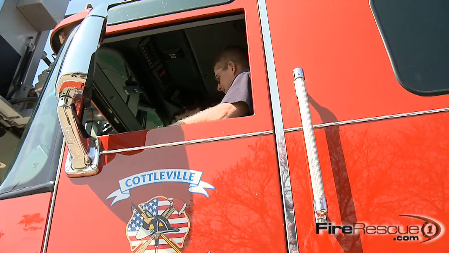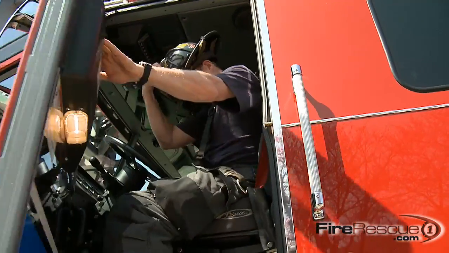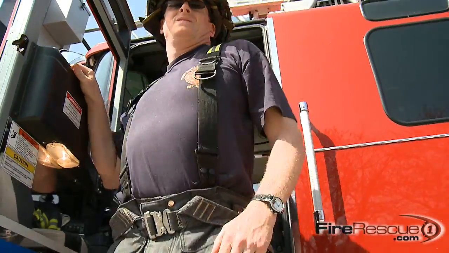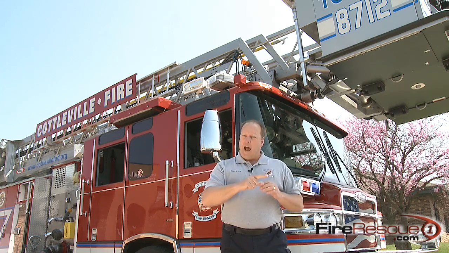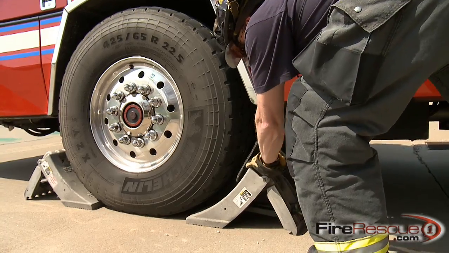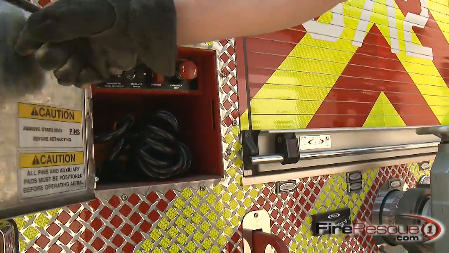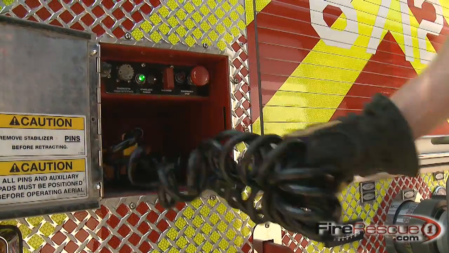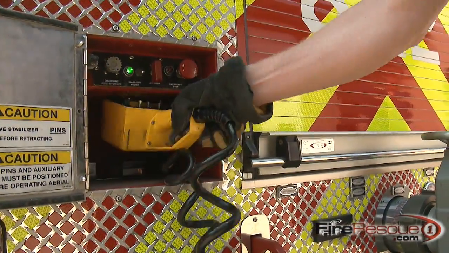The next position I'd like to talk about in our system is for the engineer or the driver operator. Once the truck's been brought to a safe and complete stop, the driver operator's position is to get out, chalk the front wheels of the truck, which are very important in aerial apparatus, and then move to the back of the truck to start to get out the controls to deploy the jacks.